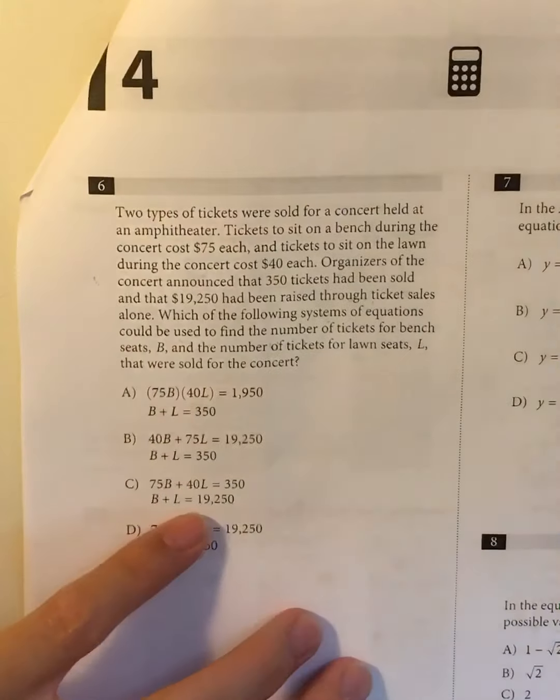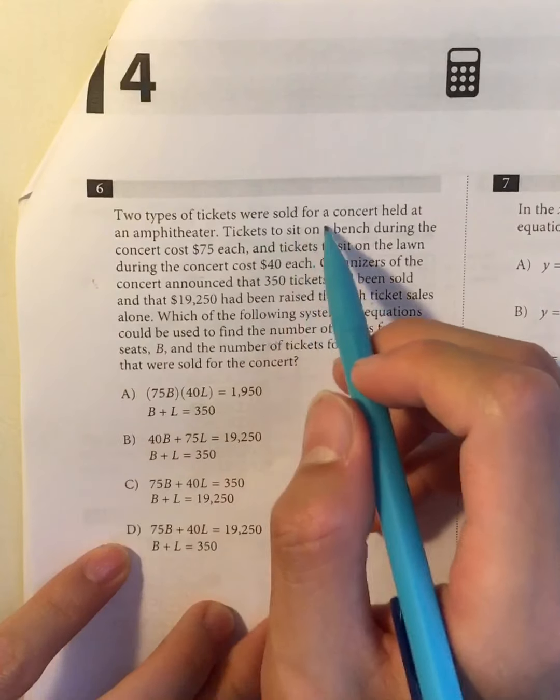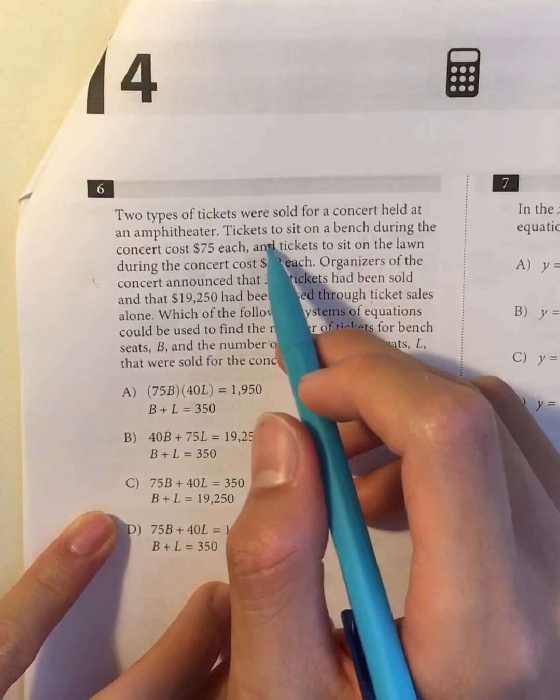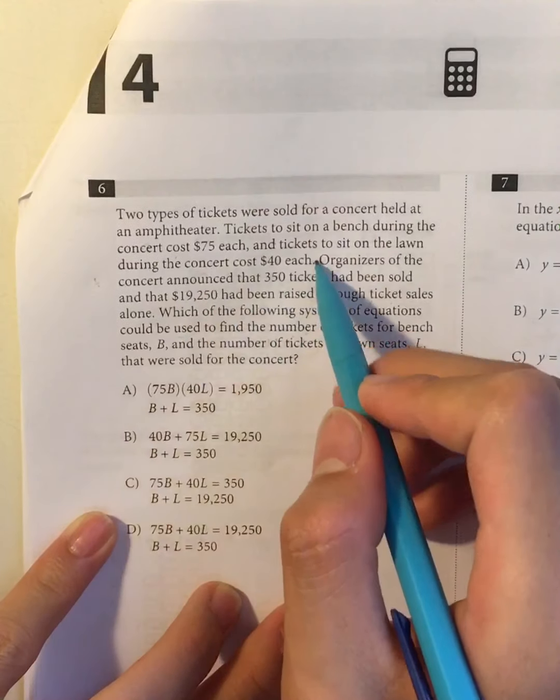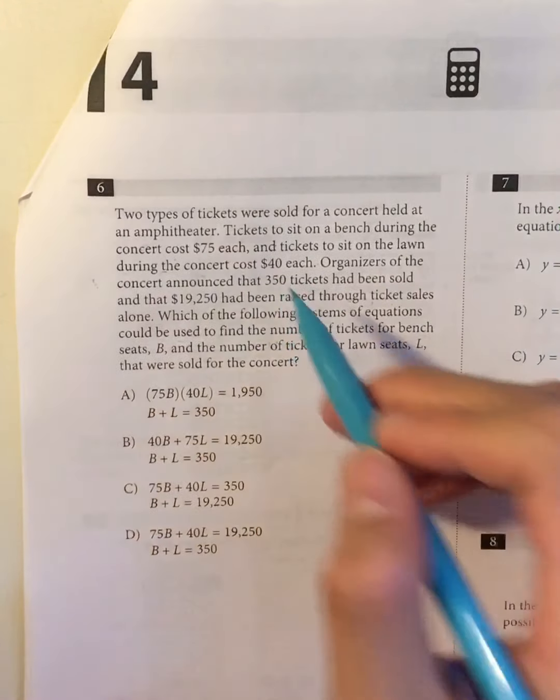Alright, let's look at question 6. 2 types of tickets were sold for a concert held at an amphitheater. Tickets to sit on a bench during the concert cost $75 each, and the tickets to sit on the lawn during the concert cost $40 each.